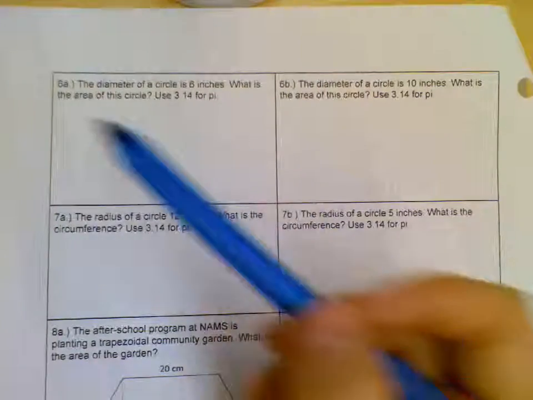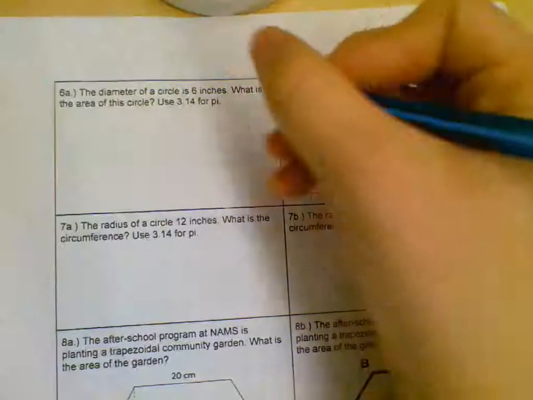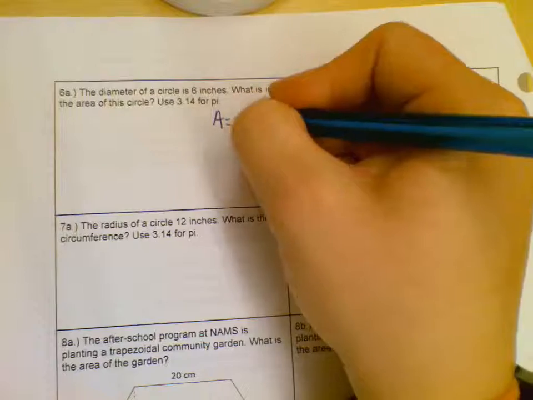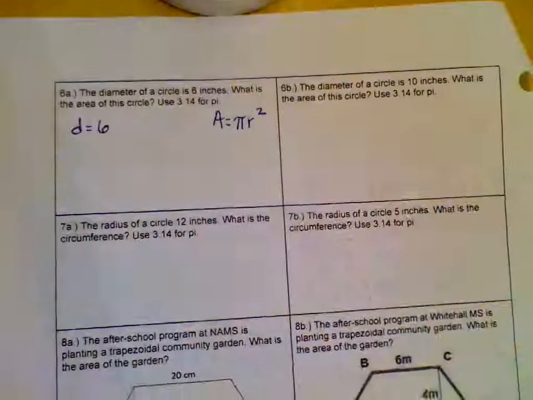All right, this is question number 6 on the Chapter 8 study guide. The diameter of a circle is 6 inches. What is the area of the circle? I know the equation for area is pi r squared, but I'm given that the diameter is 6.